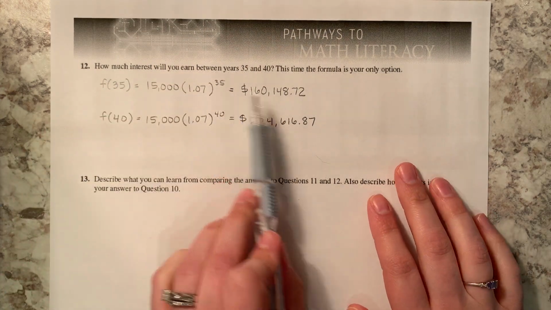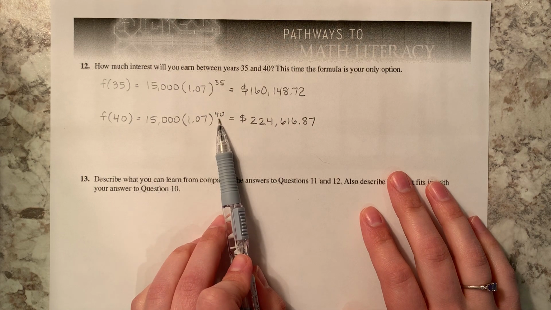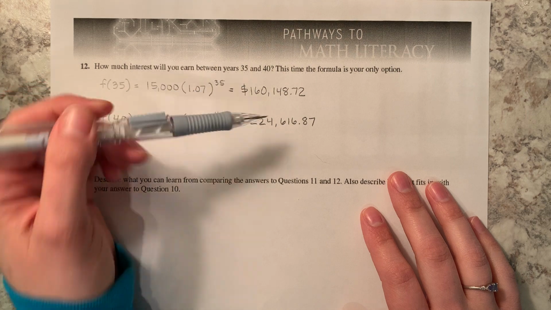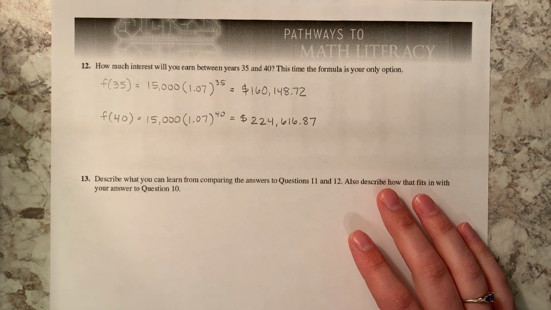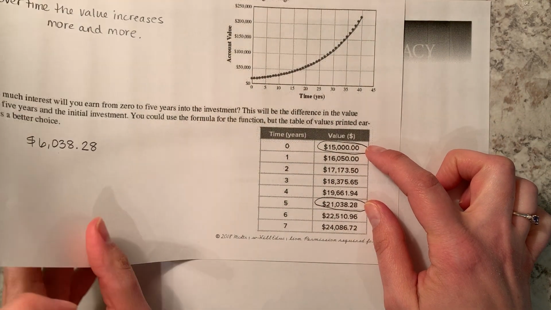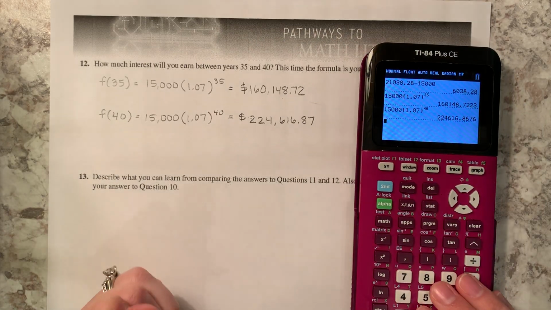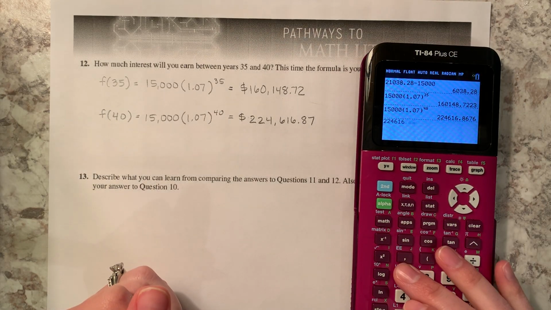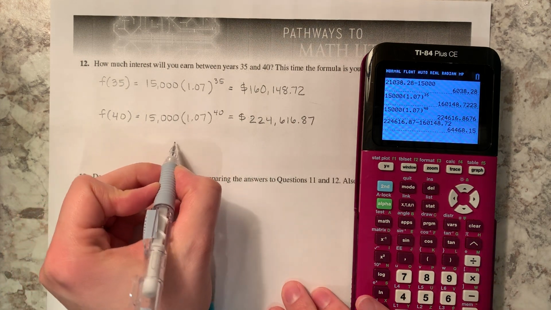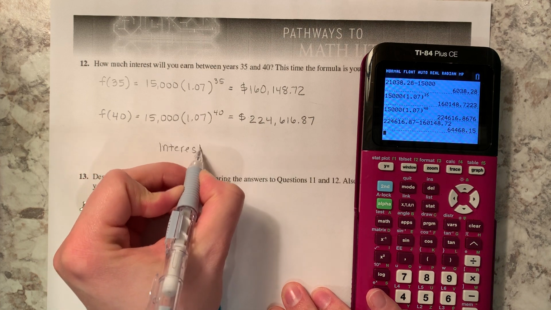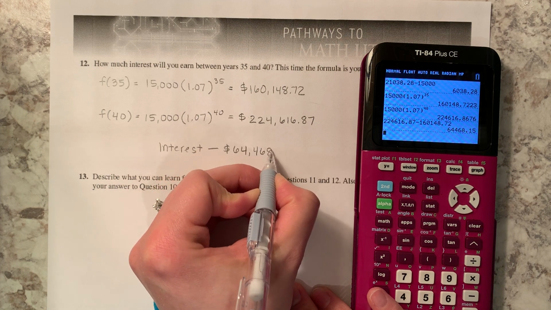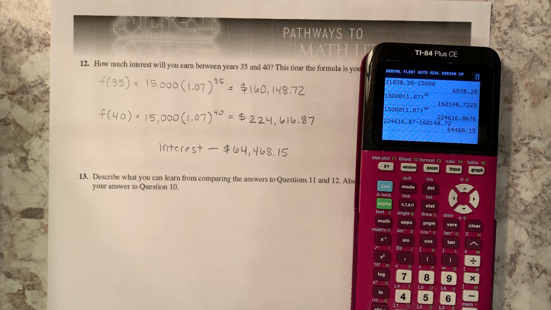All right, so it says how much interest will you earn between these 2 years? So after 35 years, this is how much money is in the account. After 40 years, this is how much money is in the account. So then the amount of interest is the difference between these two, just like when we subtracted the difference between these two in the table for number 11, okay? So if I subtract the amounts here, 224,616.87 minus 160,148.72, my interest is $64,468.15, okay?